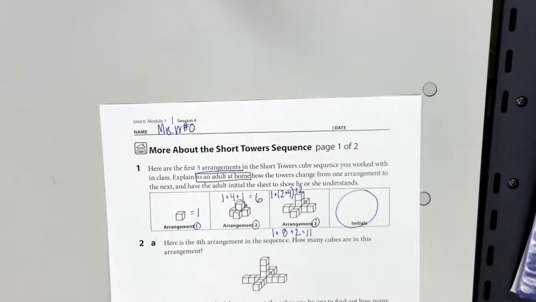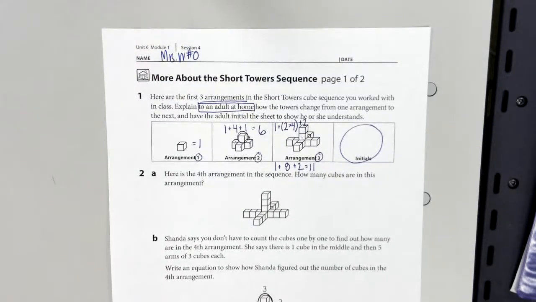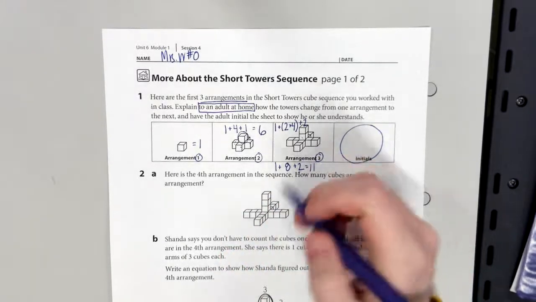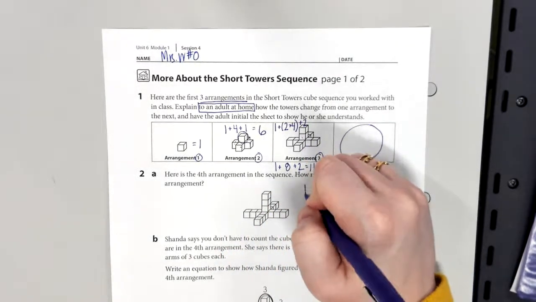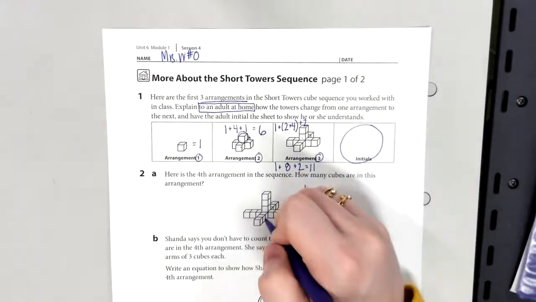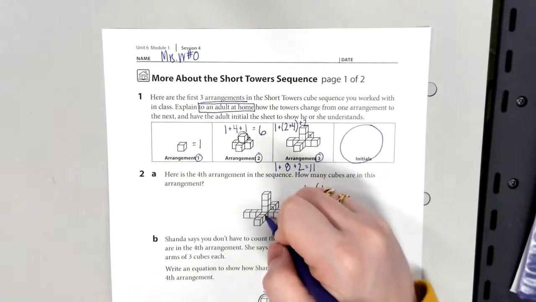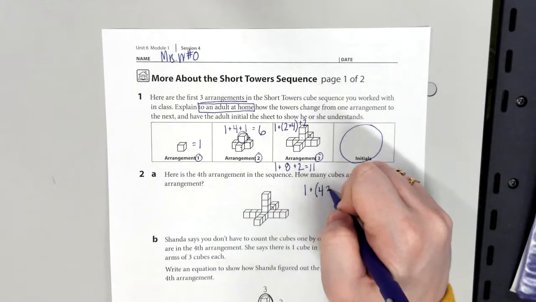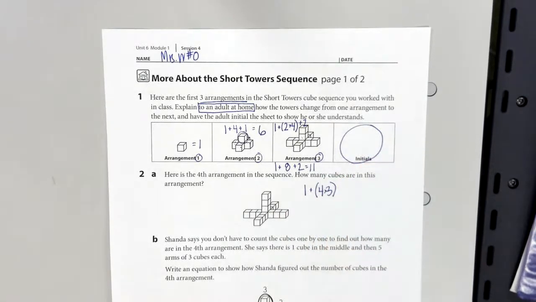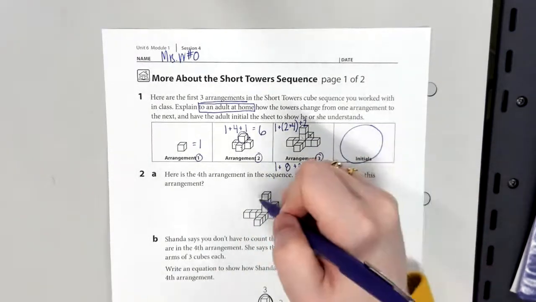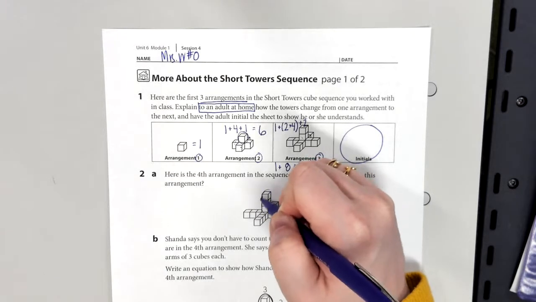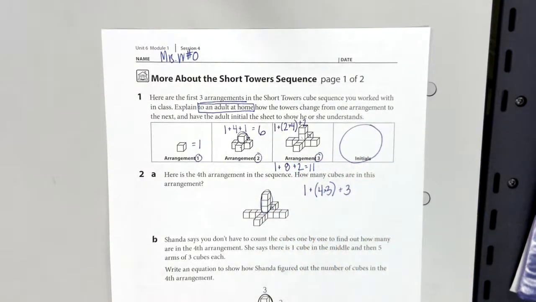Okay, let's go to 2A. It says, here is the 4th arrangement in the sequence. How many cubes are in this arrangement? So I'm going to just take notes again. I know there's that 1 in the middle hiding underneath, holding up the tower in the center. Then I know that there's 4 arms again. And each arm has 1, 2, 3 cubes. So 4 times 3 shows me how many cubes are on each arm. And then I check to see how many cubes are up here in the center of the tower. I have 3 cubes right there.